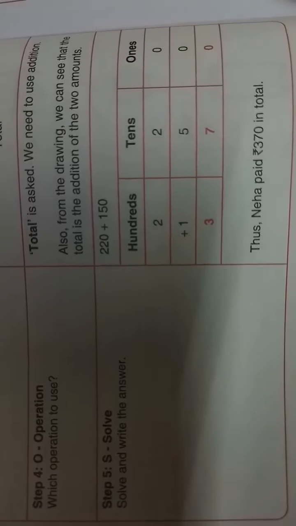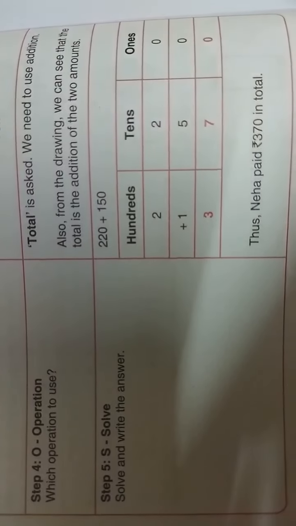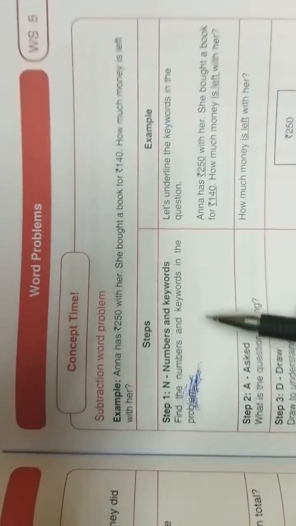Okay students, I hope your work is complete. Now we'll start the next worksheet. Next, worksheet number 5 is there.